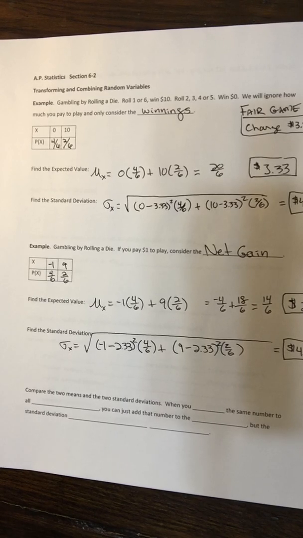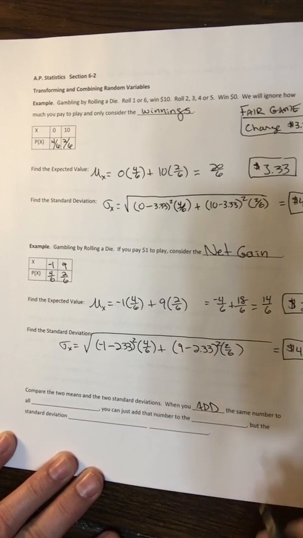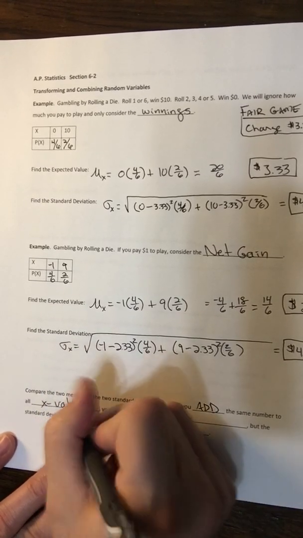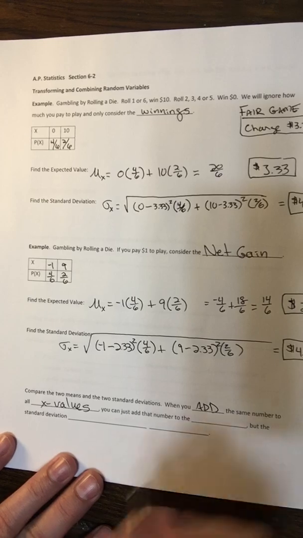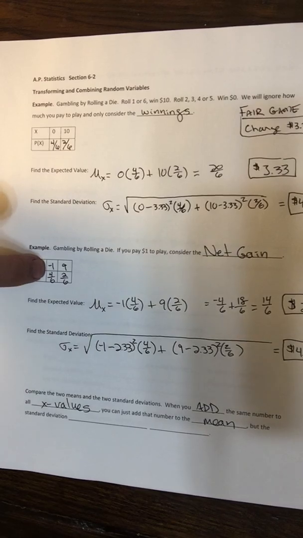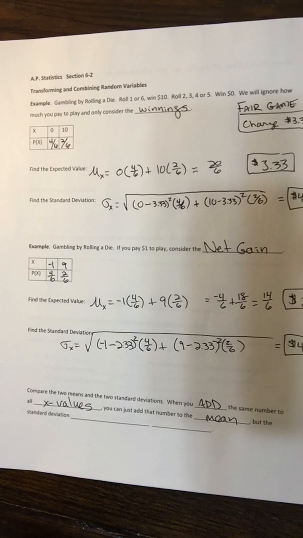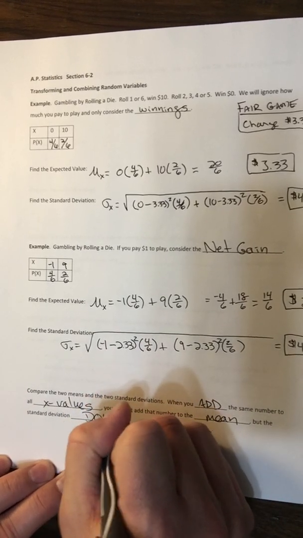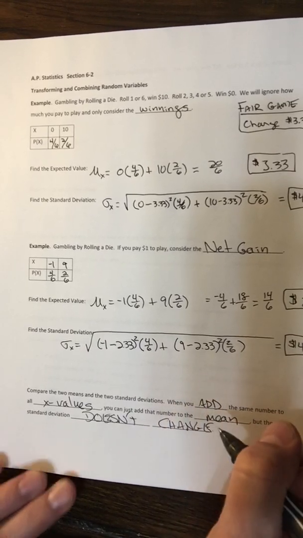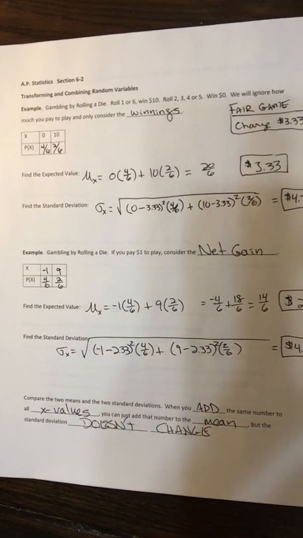Doesn't that sound familiar? So let's write it down. Compare the two means and two standard deviations. When you add the same number to all x values, just like in chapter 1, I think it was chapter 1, maybe chapter 2, you can just add that number to the mean. So you can shortcut changing these x values and then redoing this mean process by just going, hey, I think I just subtract 1. I'm pretty sure I learned that somewhere. But the standard deviation doesn't change. If you add or subtract the same thing to every x value, measures of spread do not change. You knew that. Go to the next page. Shame on you.